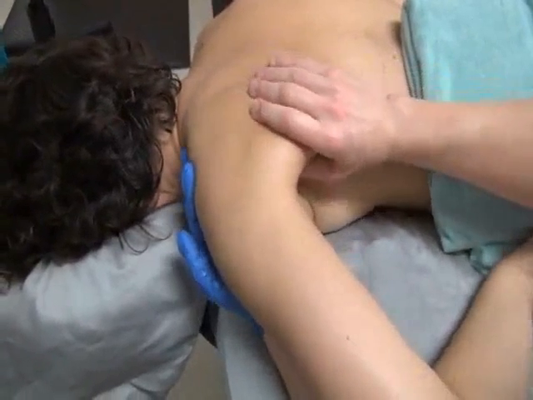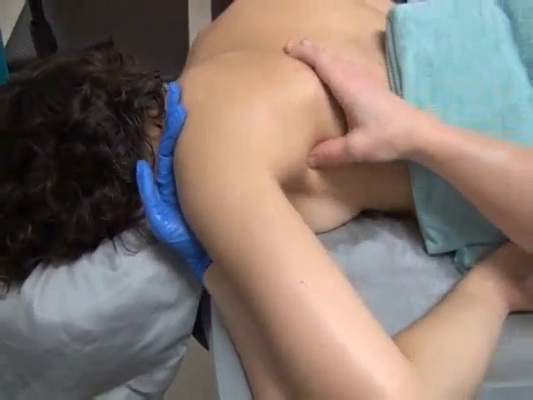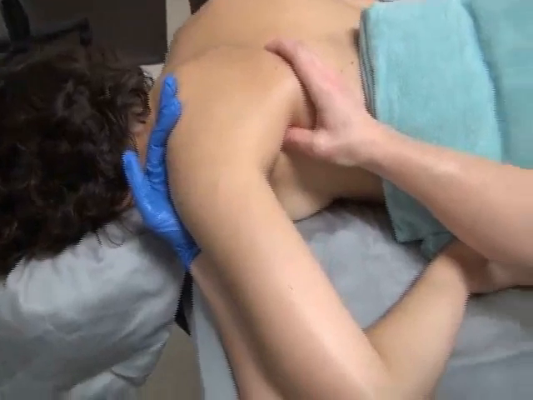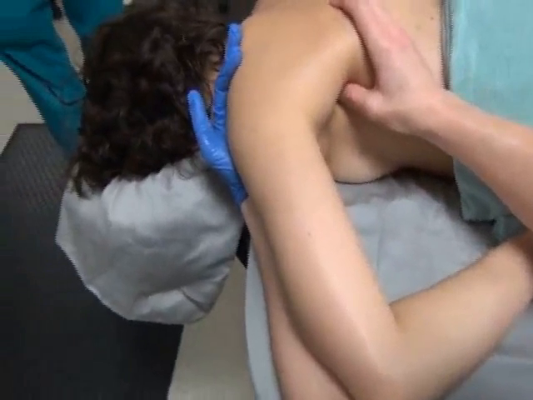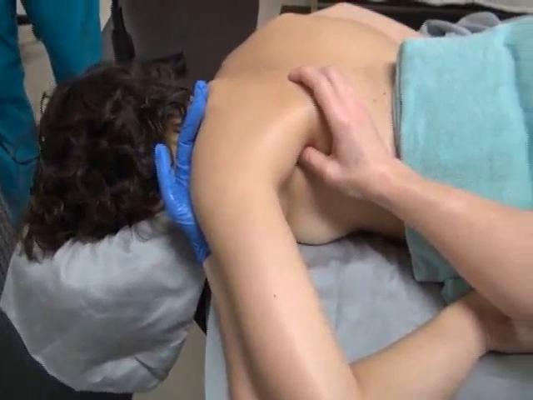And soothe out the areas, make nice, integrate the work, find the related areas that are tight. The friends in the neighborhood that are upset about the situation.